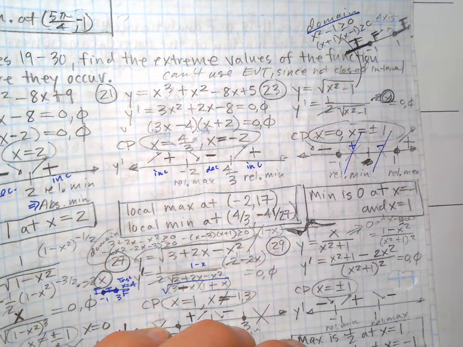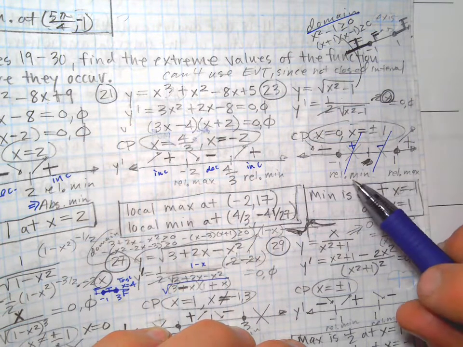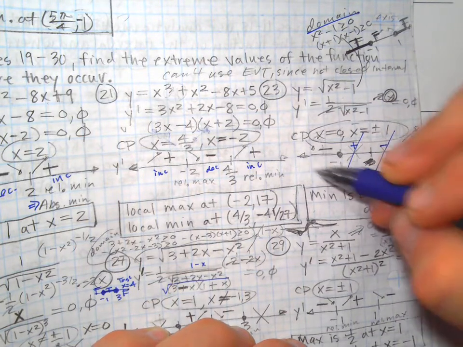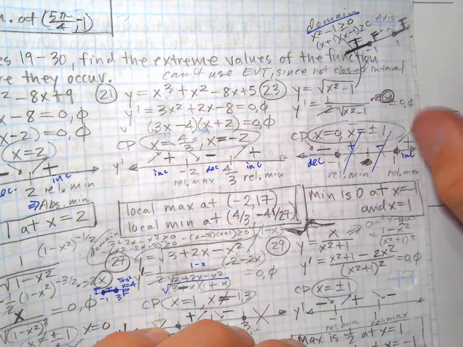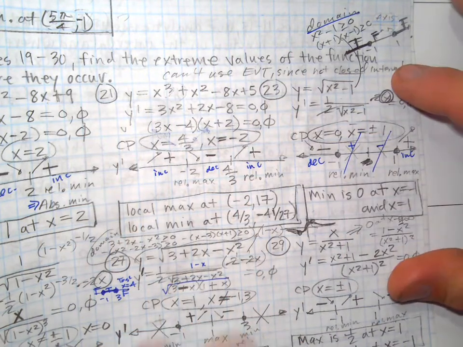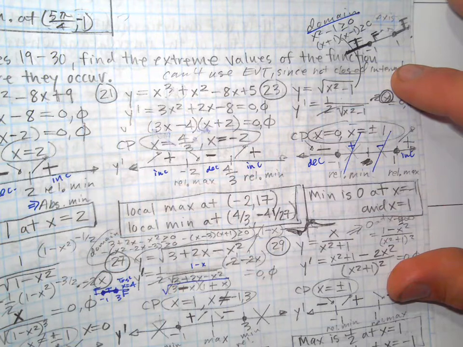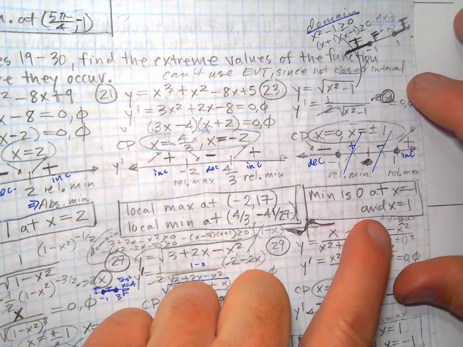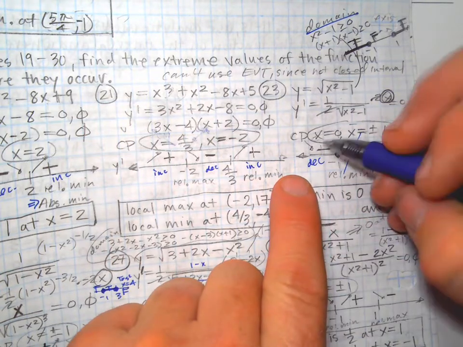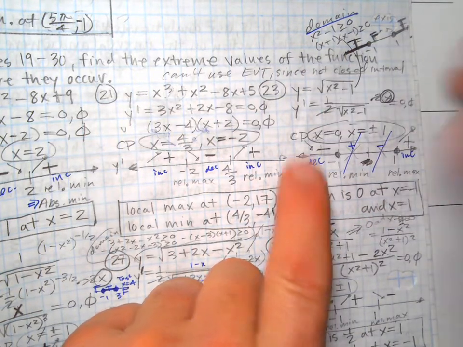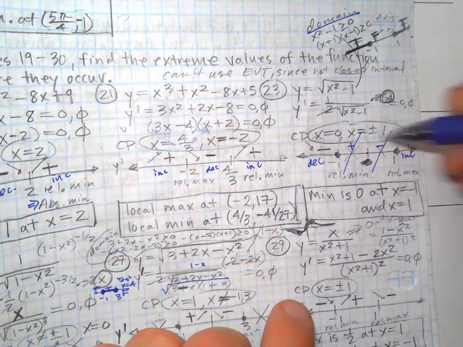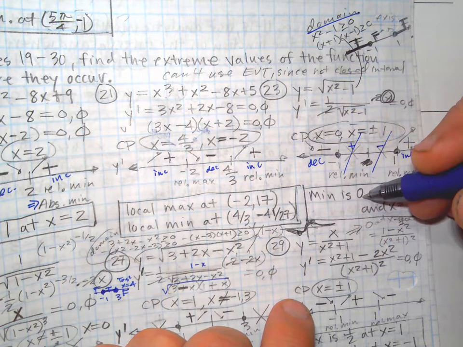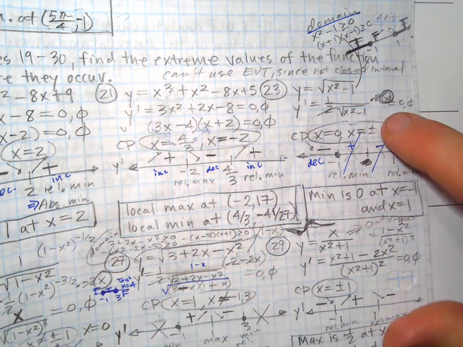So, I mean, you could use it in your work, but this graph goes up forever over here, and then it goes down forever over here. So there is no max, there is no min. Well, yeah. I said the min is 0 at x equals -1 and 1. Oh, because this graph goes up forever and up forever. So there's no max, but if you plug -1 and +1 into the original function, guess what? They both give you the same value. So it turns out there is a minimum of 0.